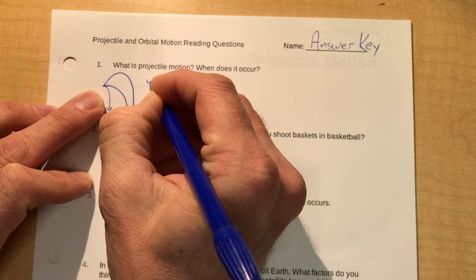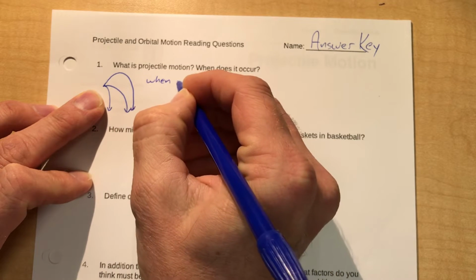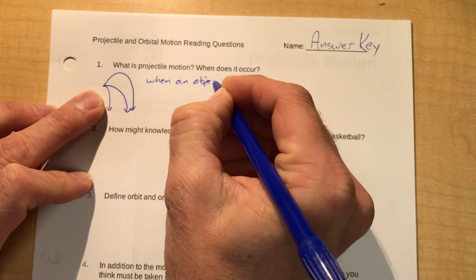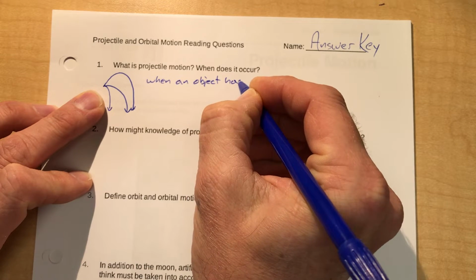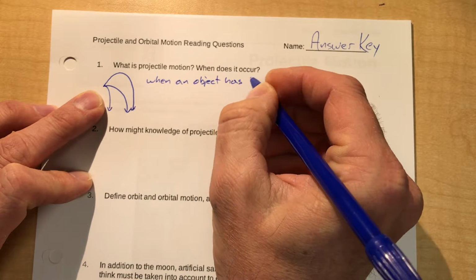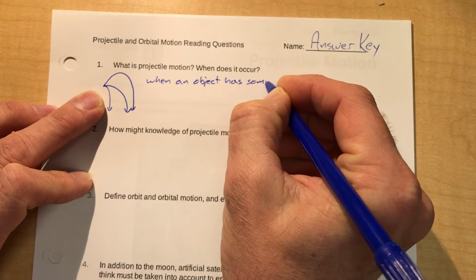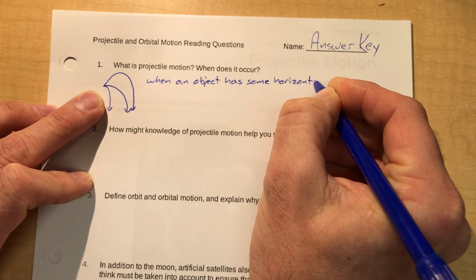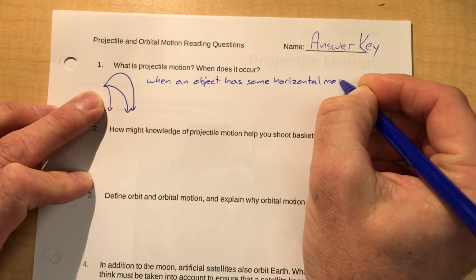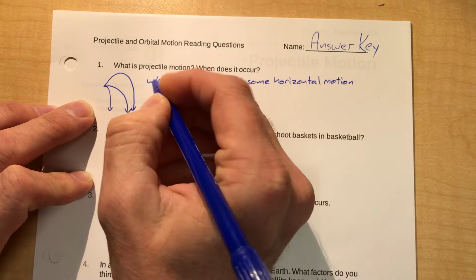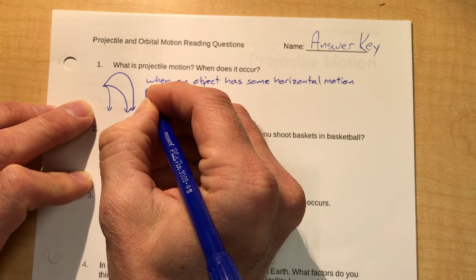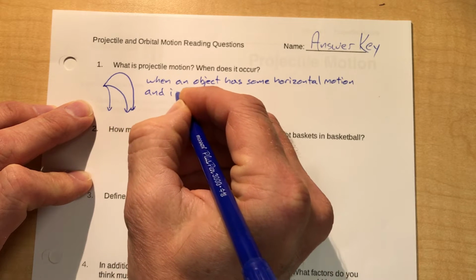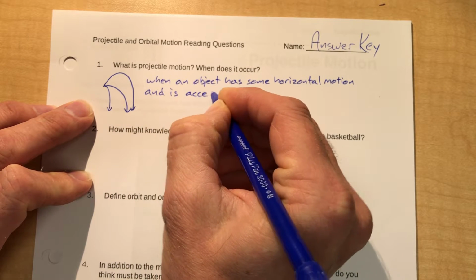projectile motion is when an object has some horizontal motion and is accelerating downward.